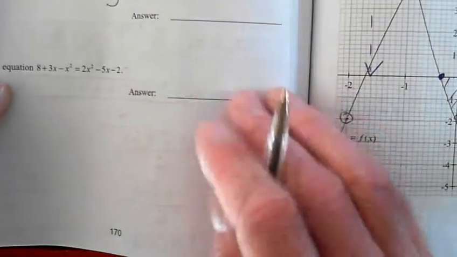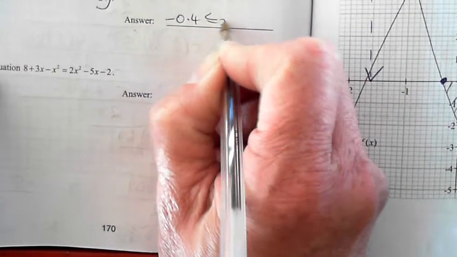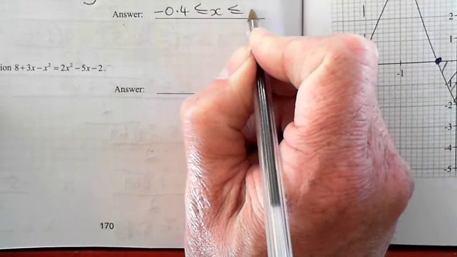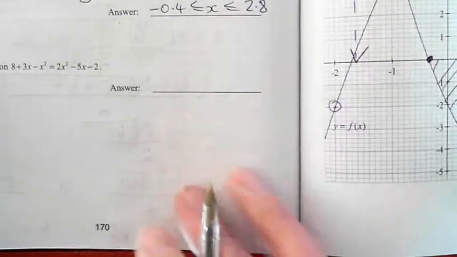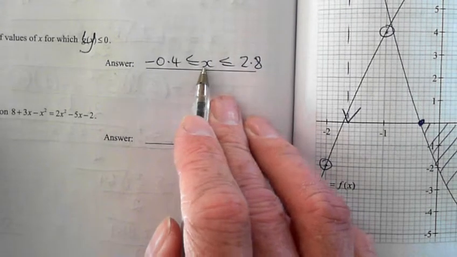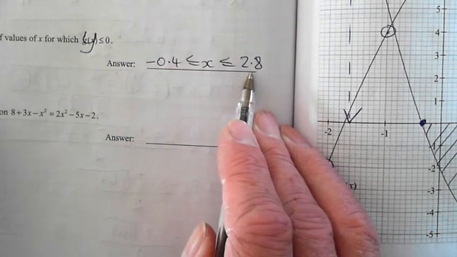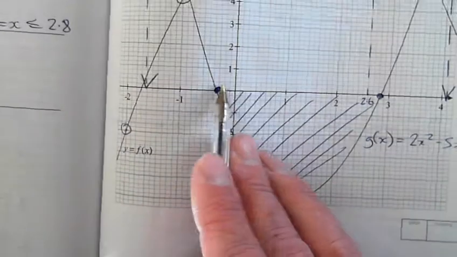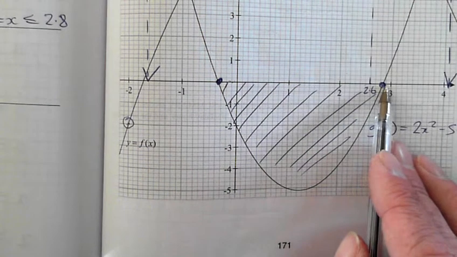So you write it like this. Minus 0.4 less than or equal to x less than or equal to 2.8. So that means x can be any value from minus 0.4 all the way up to 2.8. See? X can be any one of those, any point on that line.